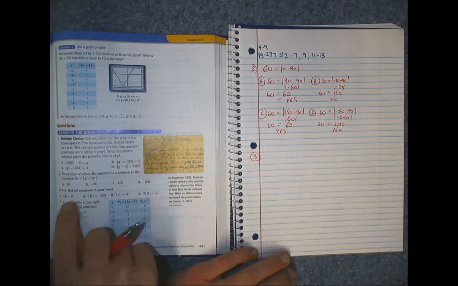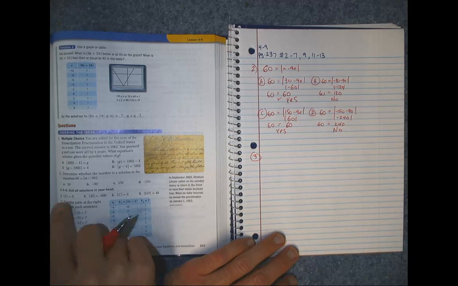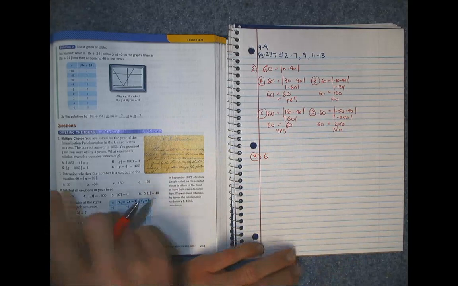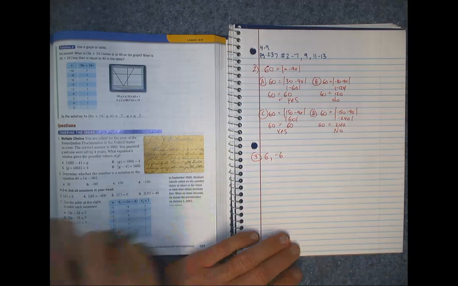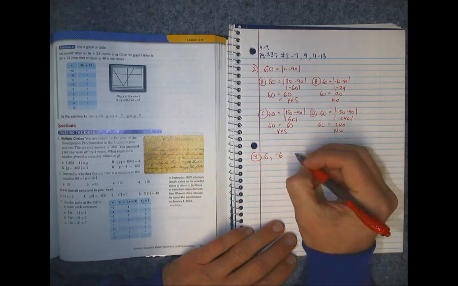Number 3, find the solutions in your head. So the absolute value of A equals 6. So what numbers could it be? Well, it could be 6, but it also could be negative 6, because when you take the absolute value of negative 6, you also get 6.